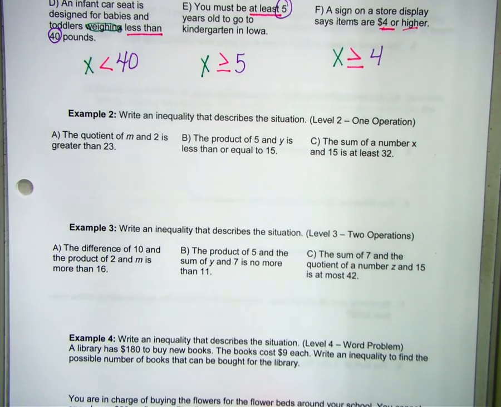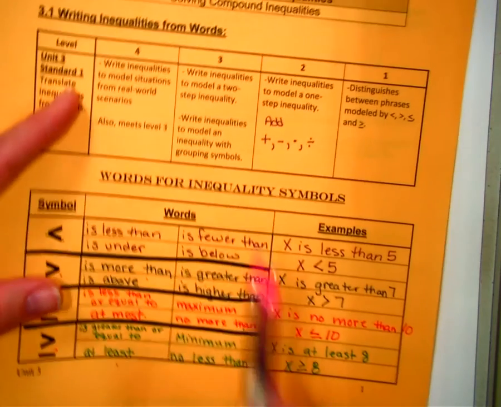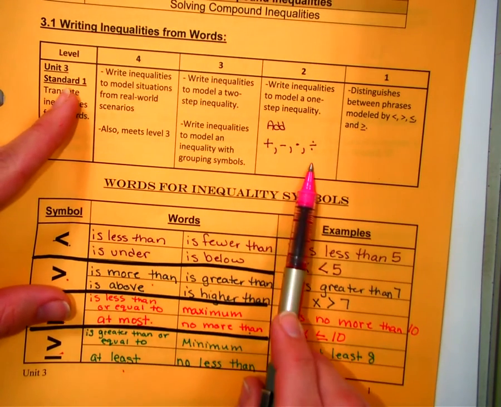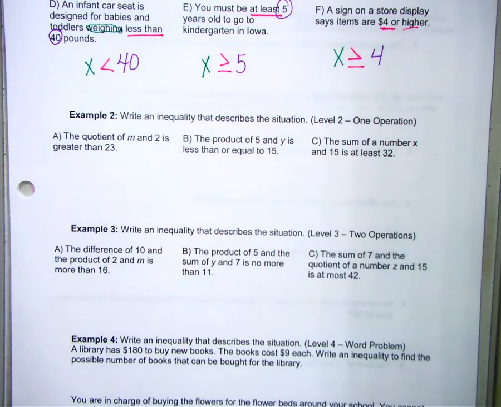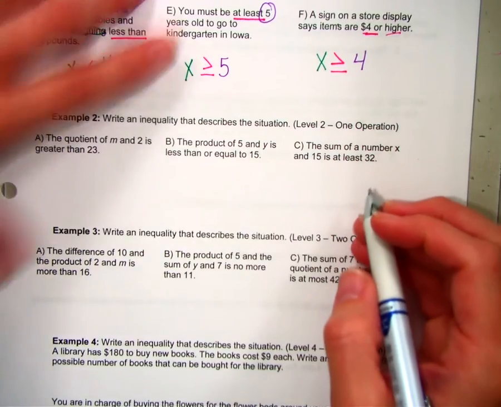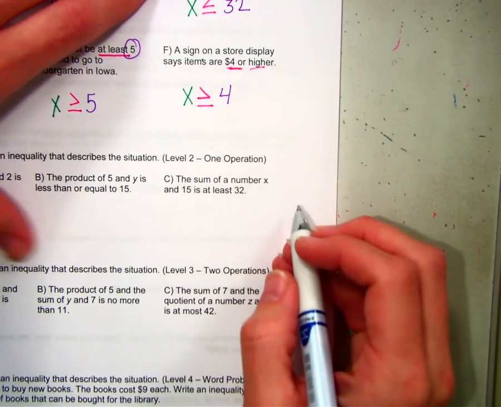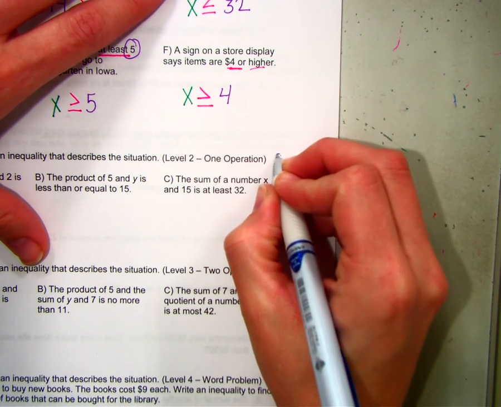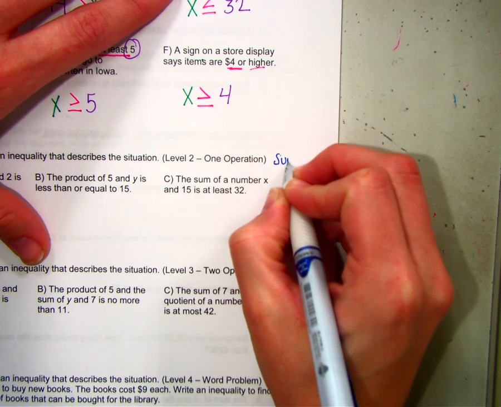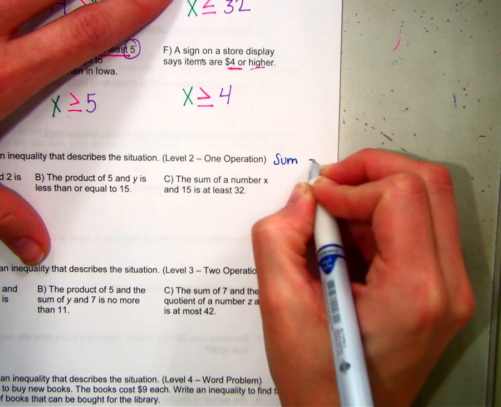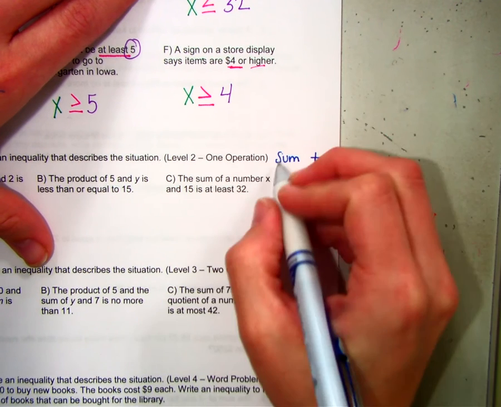Okay, so step 2, example 2, like we already said, is going to add one of the following symbols. What we need to remember, if you don't remember, is what the following words mean. I'm going to write them off to the side, and if you need to write them down, please do. The word sum stands for plus.